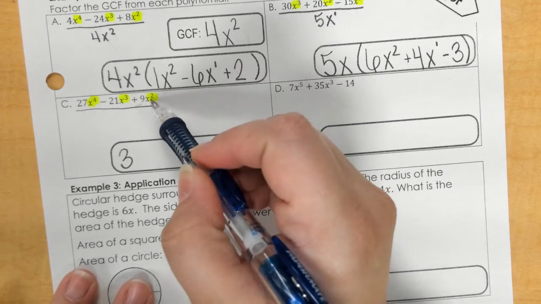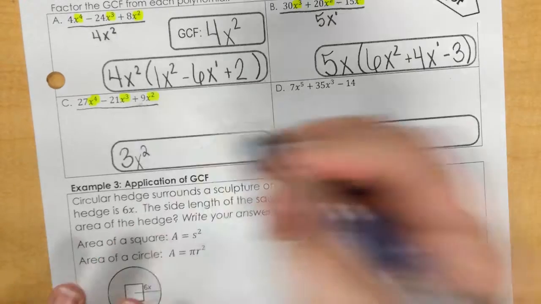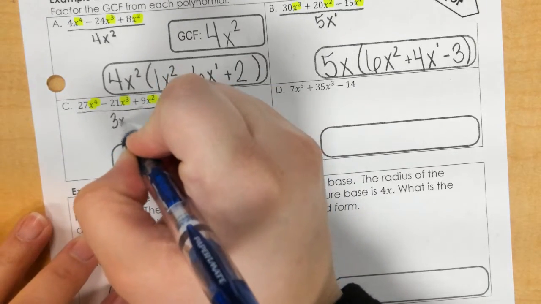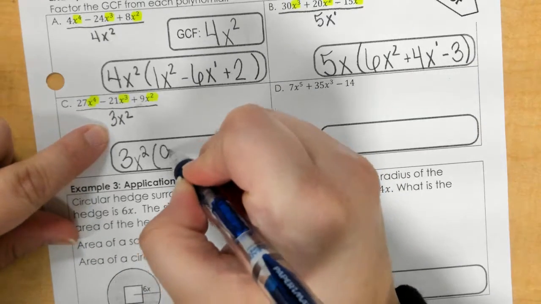And I see that I have an x squared, x to the 3rd, x to the 4th. X squared is the smallest x. So I'm going to write that down because I had an x in every single term. And so now I'm going to divide by that 3x squared and get 27 divided by 3.